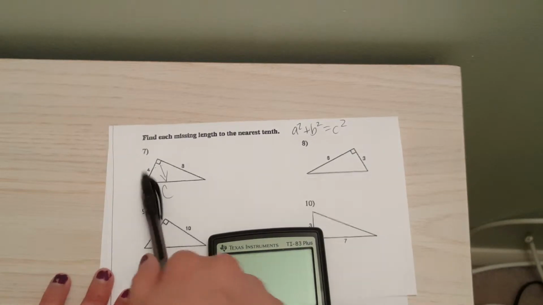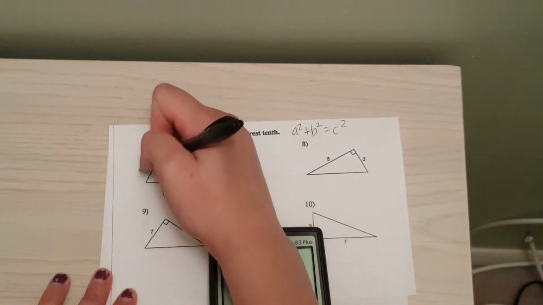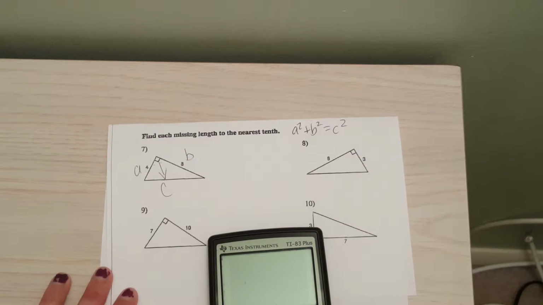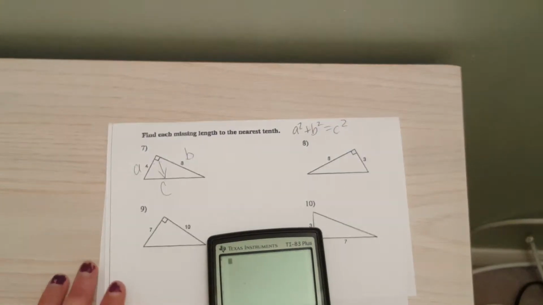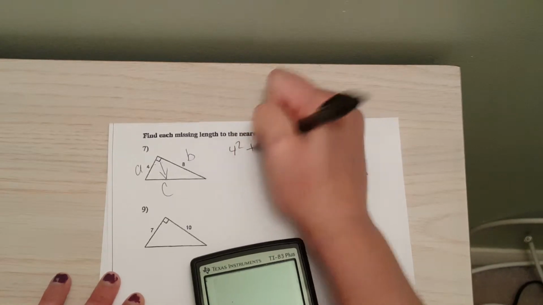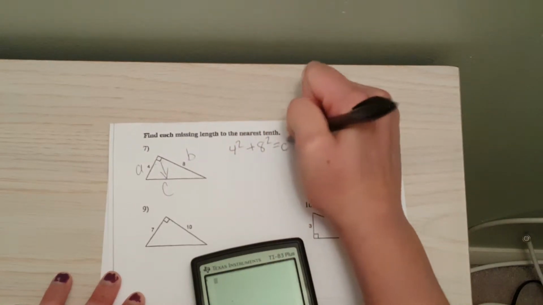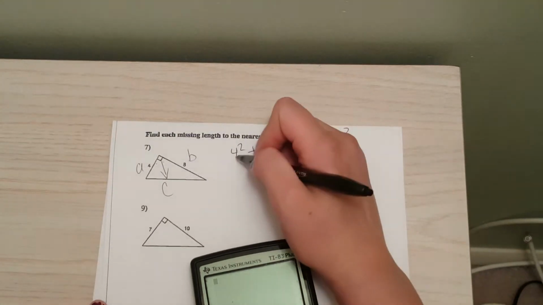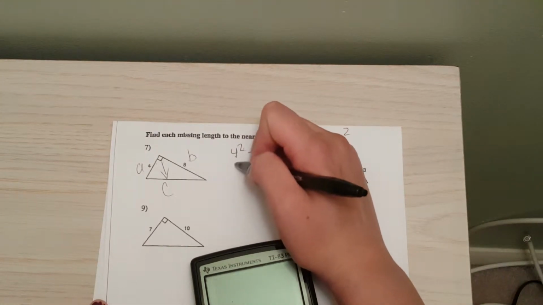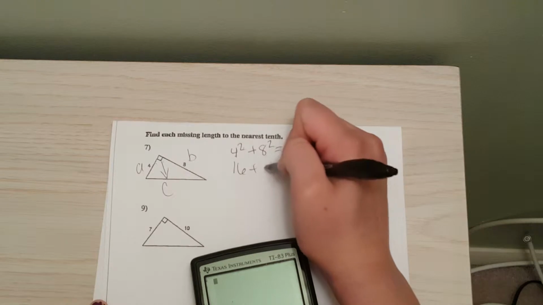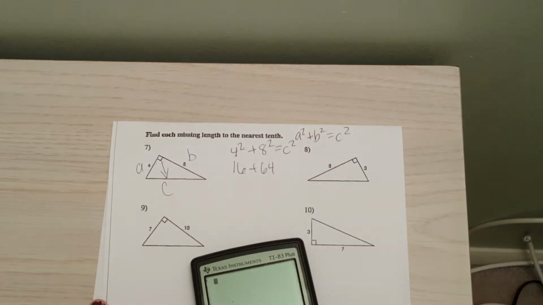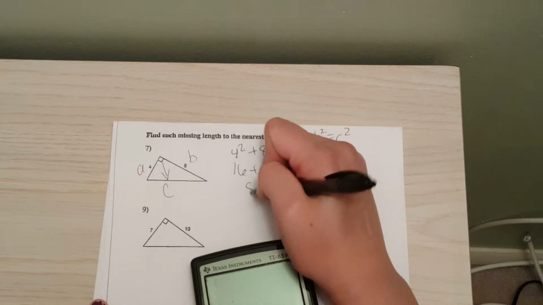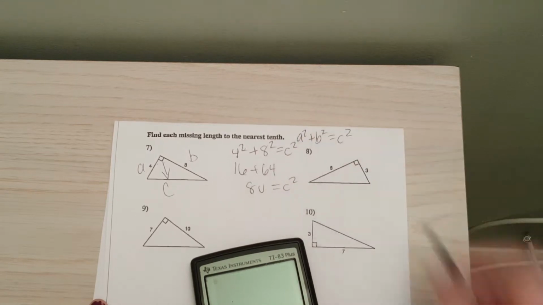Now I've got two legs, 4 and 8, and I'm going to do smallest, largest, and say A, B. So my a squared plus b squared equals c squared is really 4 squared plus 8 squared equals c squared. Now I need to solve the squares. 4 squared is 16, plus 8 squared is 64. Add those together, I get 80 equals c squared.